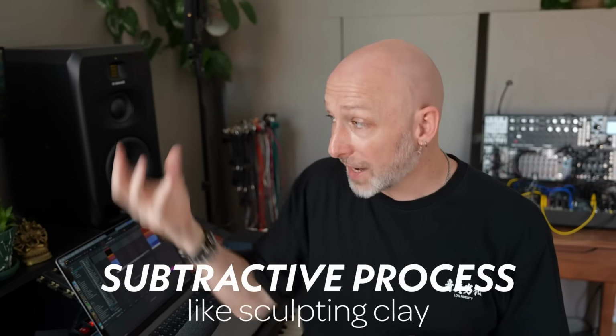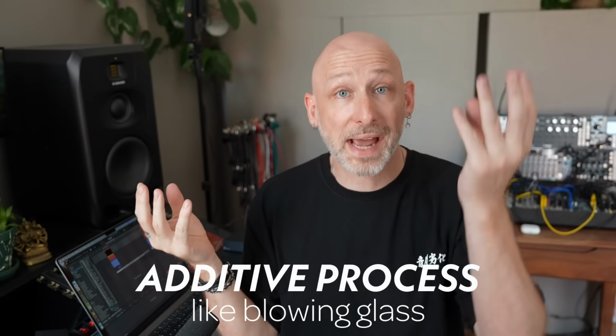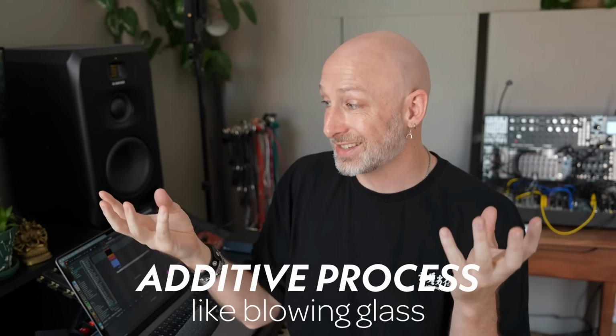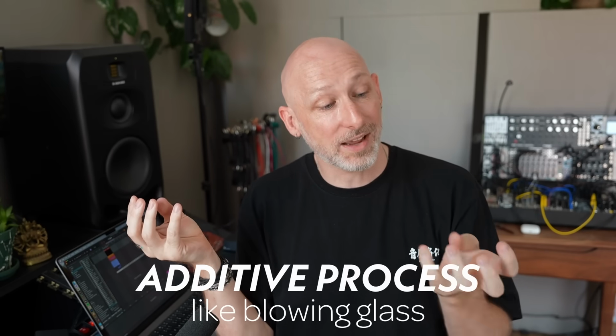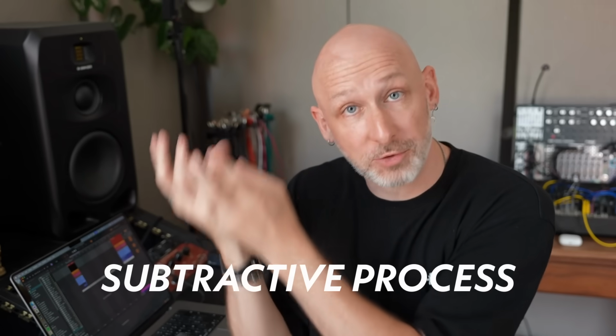Basically, you make something that's too much and then you chop away from it like a sculptor would sculpt a block of clay until the statue comes out of the block. That's a subtractive process, and you can think of the opposite as an additive process. If one is sculpting something out of clay, then an additive process is maybe blowing glass. You start with nothing and then you create something in the exact shape that you're looking for. So for now, we're going to stay in subtractive processes.